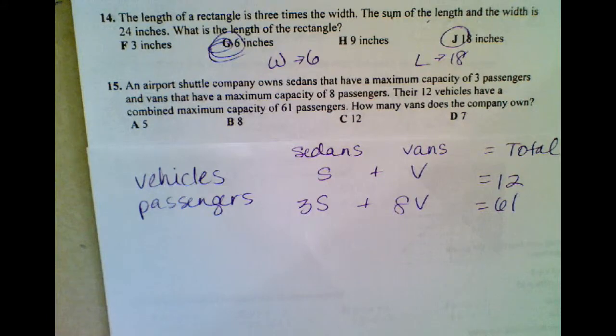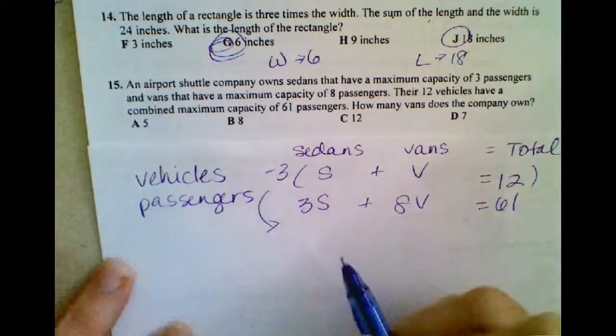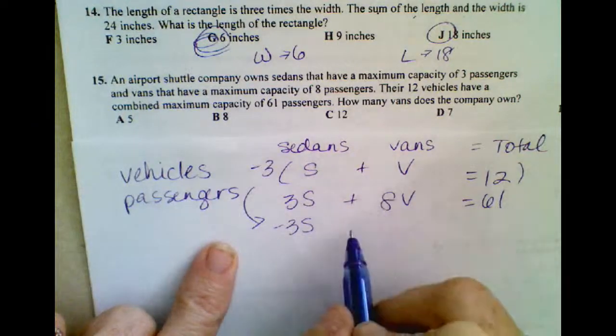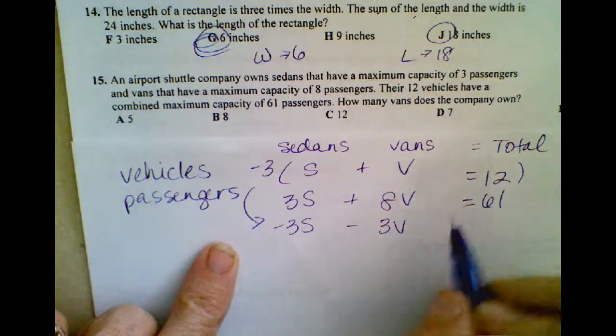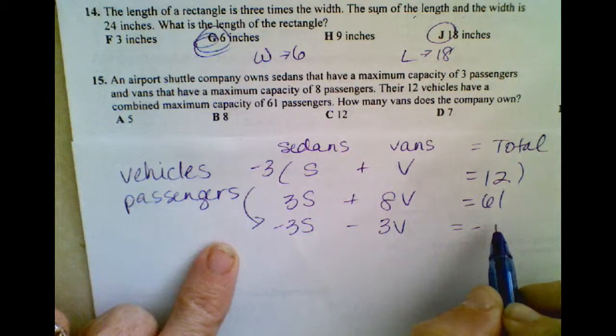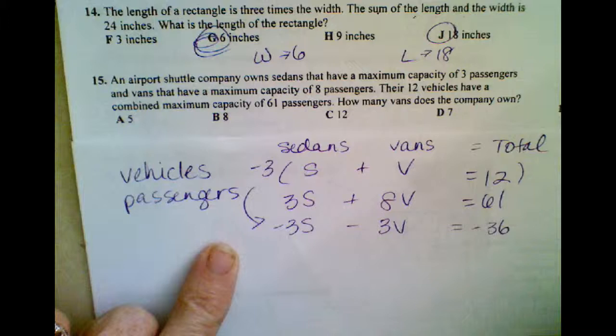Negative 3S. So what do I need to multiply the top equation by? Negative 3. Good. So multiply that whole equation for me, and I'm just going to rewrite it down here. What's negative 3 times S? What is negative 3 times V? And what's negative 3 times 12? Positive or negative? Negative. What's 3 times 12? Help her out. What's 3 times 12? Anybody? Thank you. There we go.